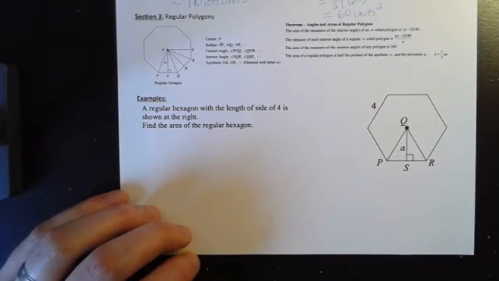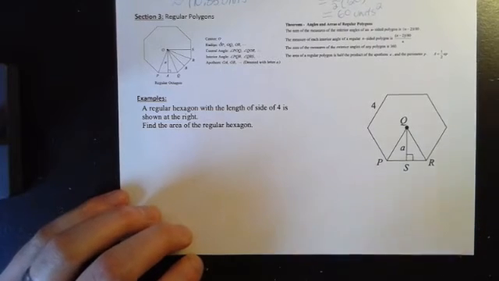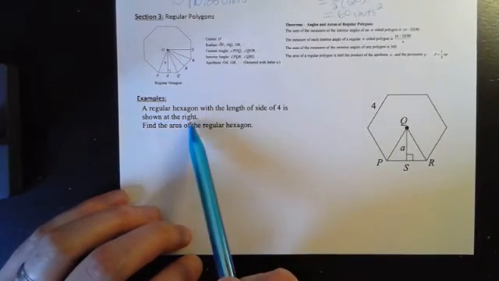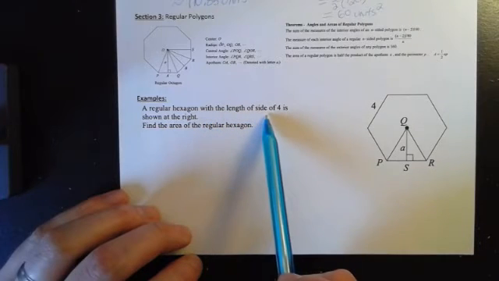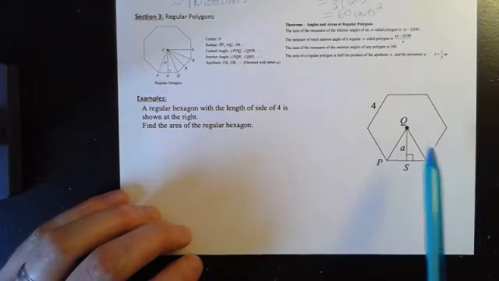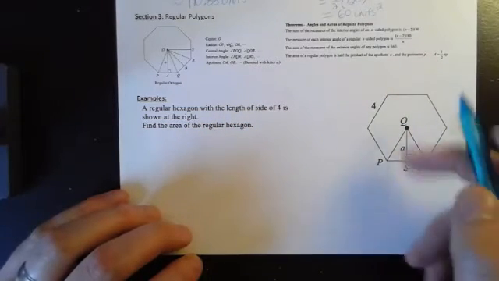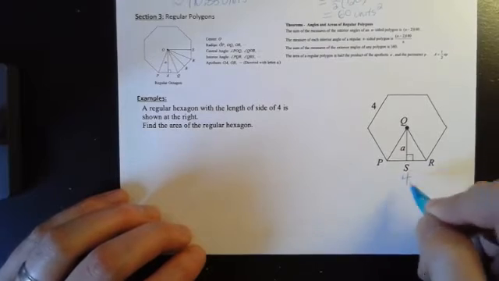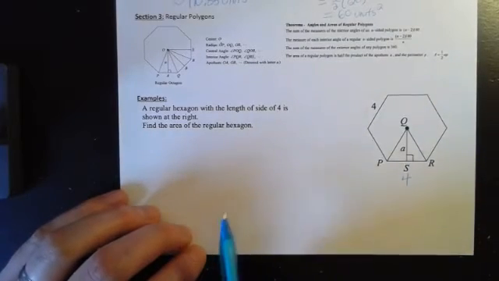I'm going to show you in terms of area of a triangle, so that way you're able to find the area of any regular polygon without needing that formula. So for our example here, it says a regular hexagon with length of a side of 4 is shown at right. So we're shown that all of these sides have length 4. We want to find the area of this hexagon.